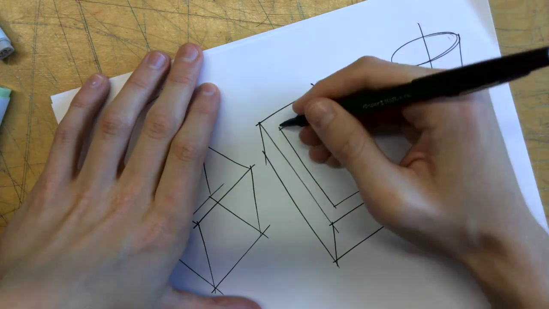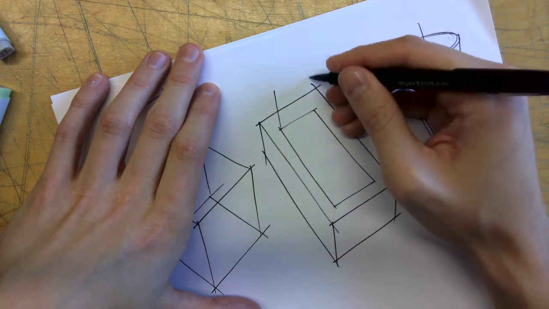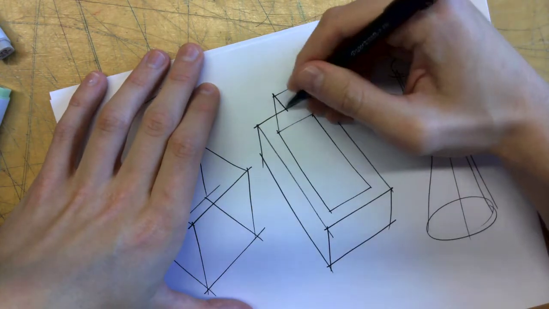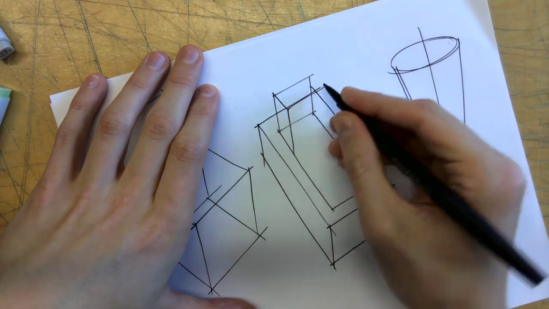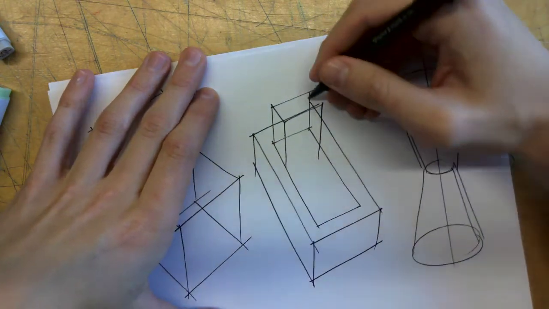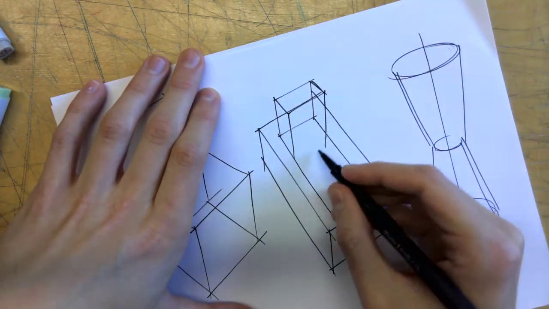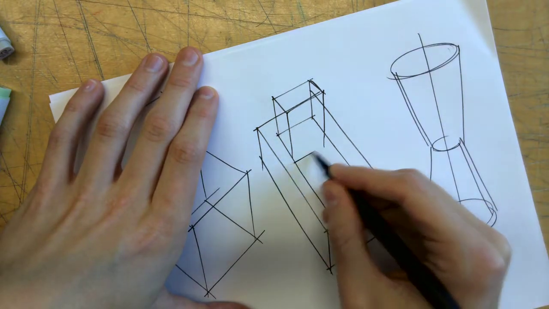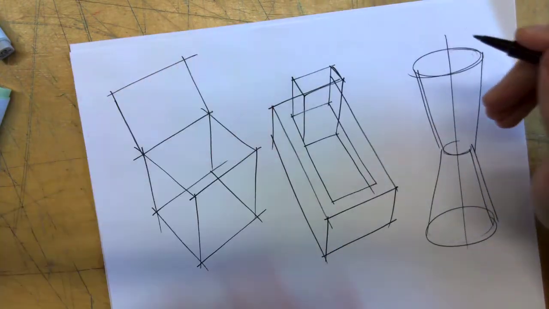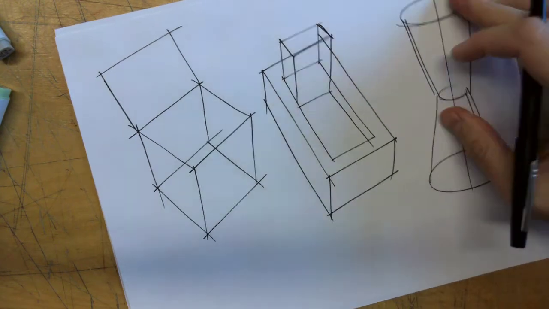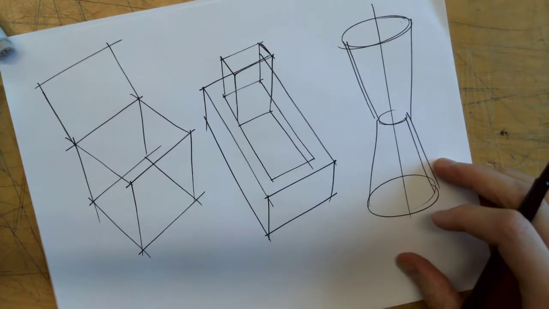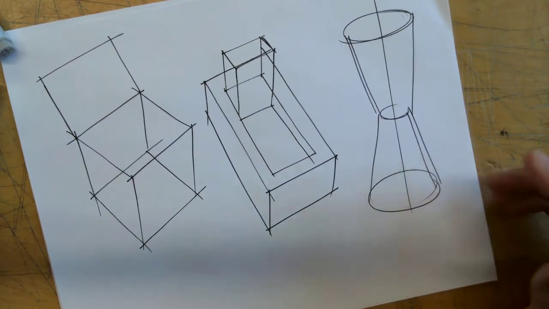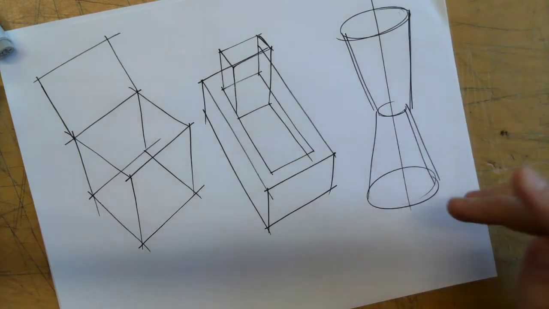Okay. And we're going to draw another sort of taller box here. Okay. So those are the three things as far as what you want to draw on.